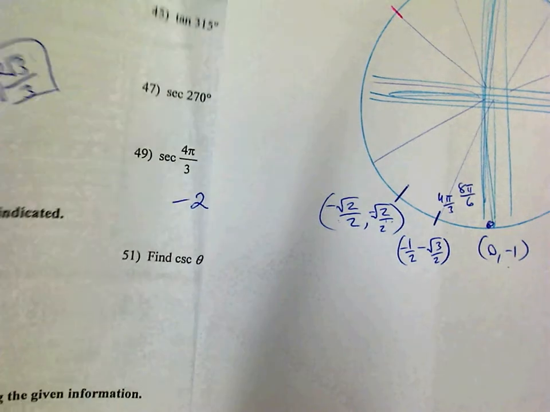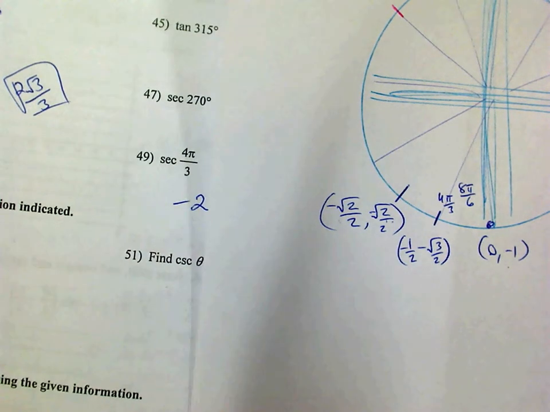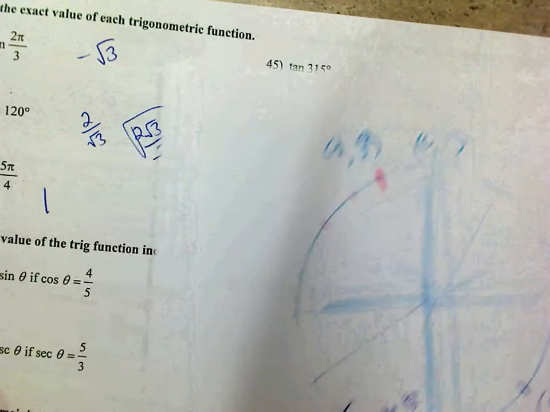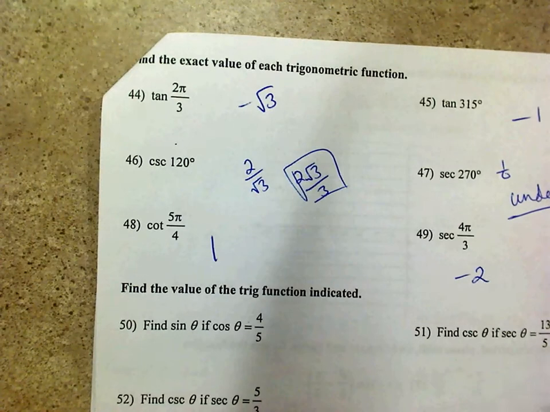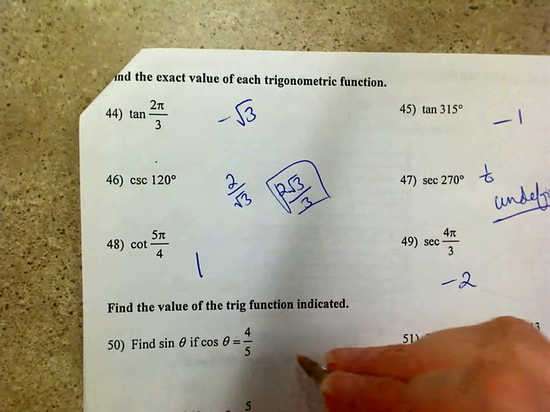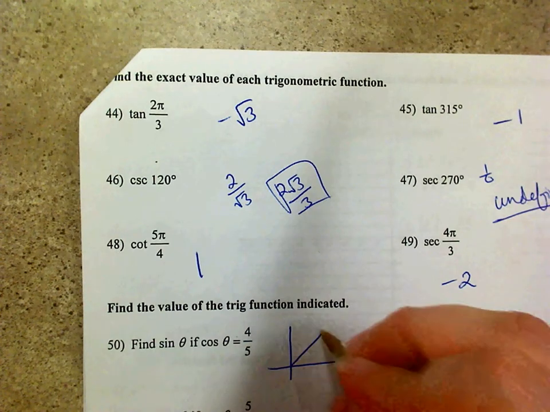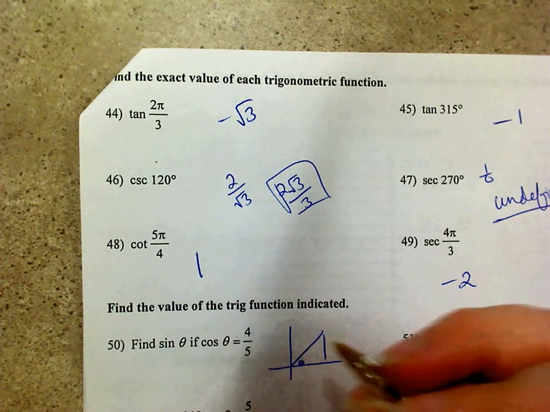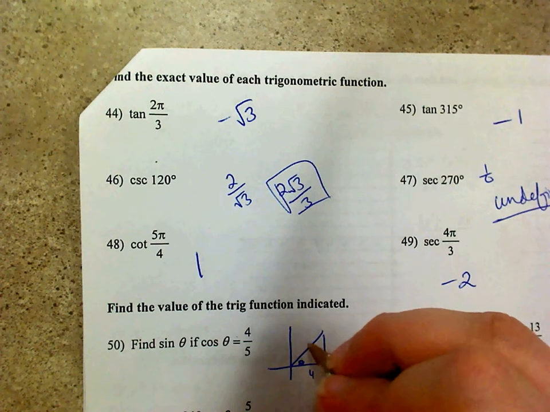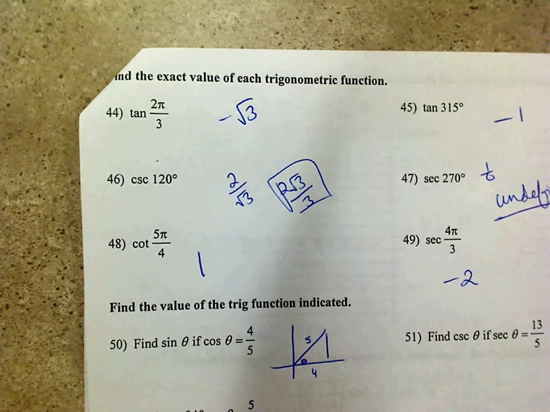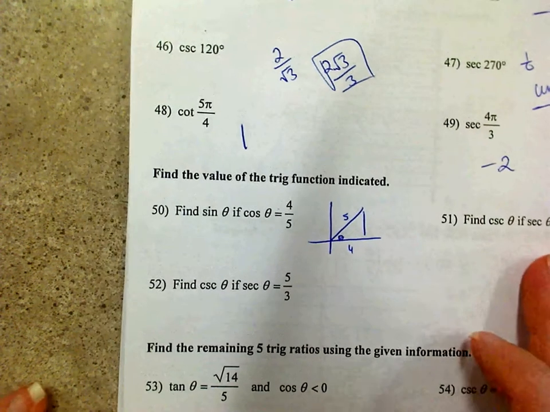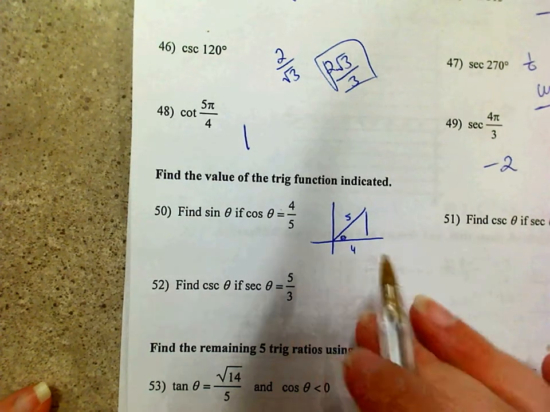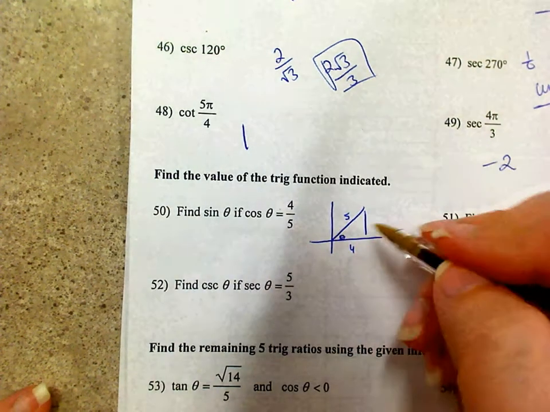Okay. Find sine if cosine is 4/5. Well, I don't really have anything to go on other than the fact that cosine is 4/5, so it doesn't really matter where you draw the triangle. In this case, we just draw it in the first quadrant. Cosine is 4/5, so adjacent over hypotenuse. If this is a 4, then this is a 5, then this is a 3, then everything is positive. Sine is opposite over hypotenuse, so 3/5.